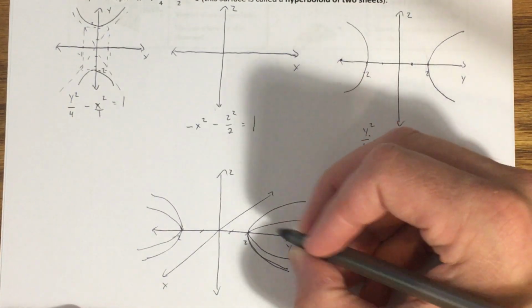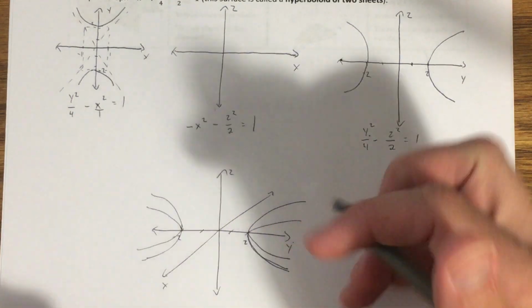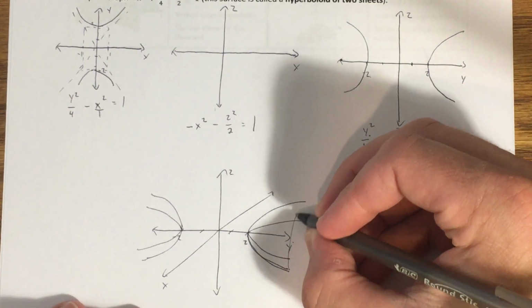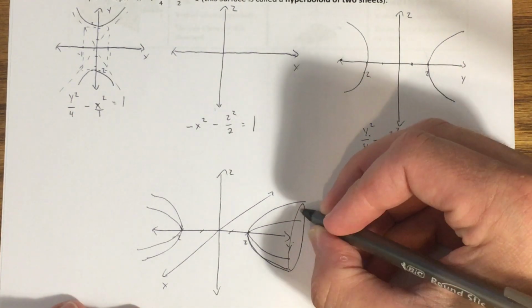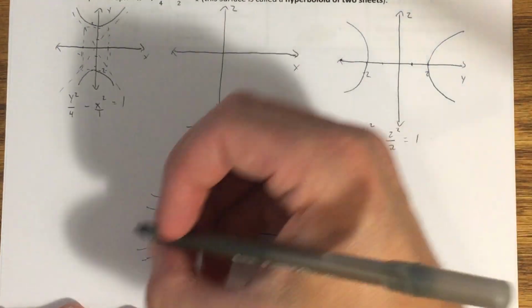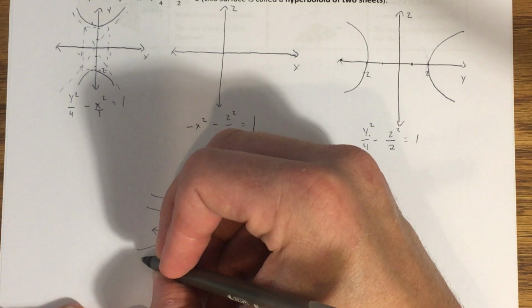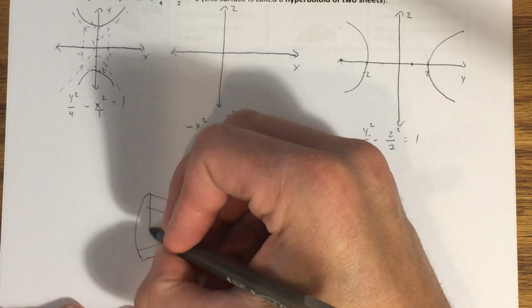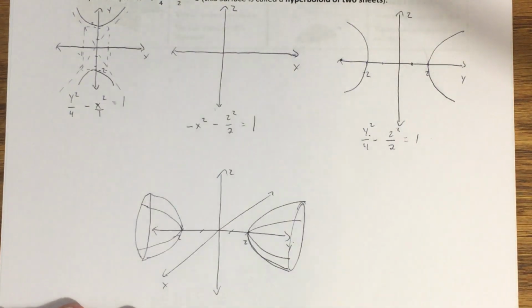But if you think of the surface here, and if we were to do more of those cross sections, you're going to see that this thing kind of has, I almost want to describe that as like a bell shape. Something kind of like that.